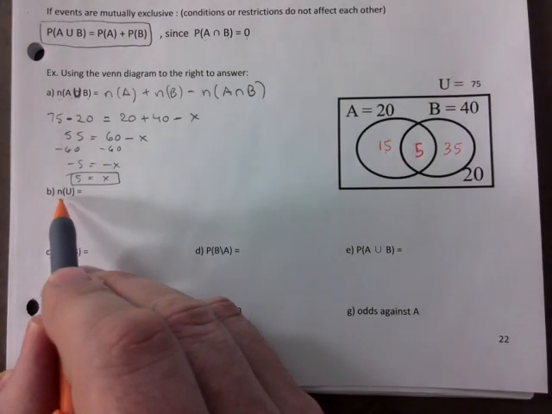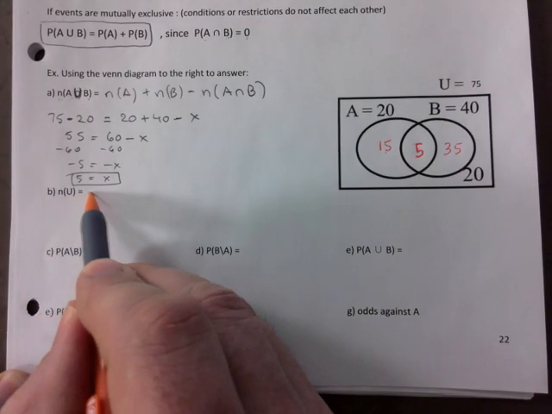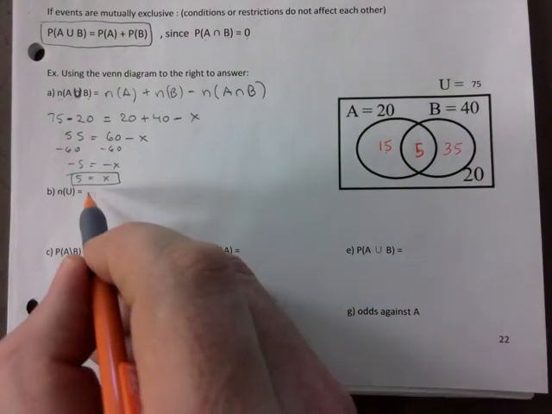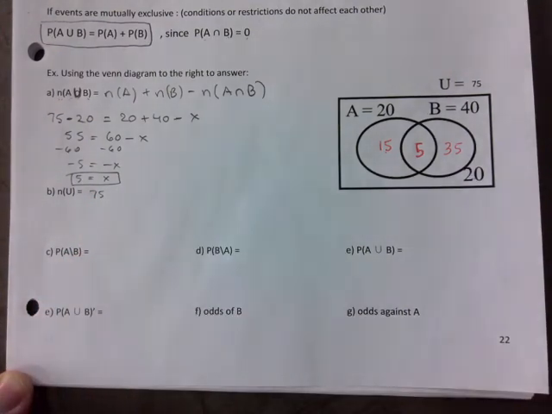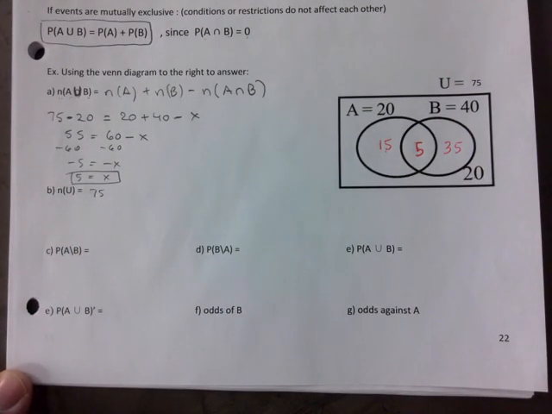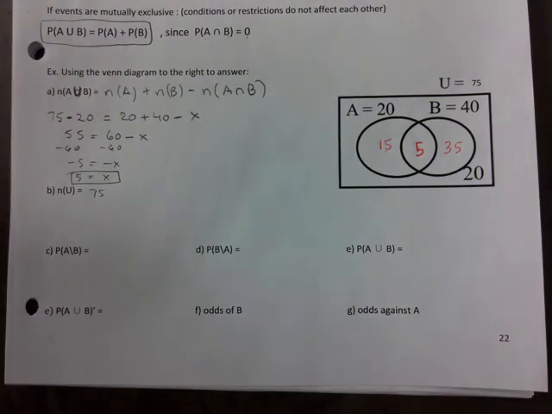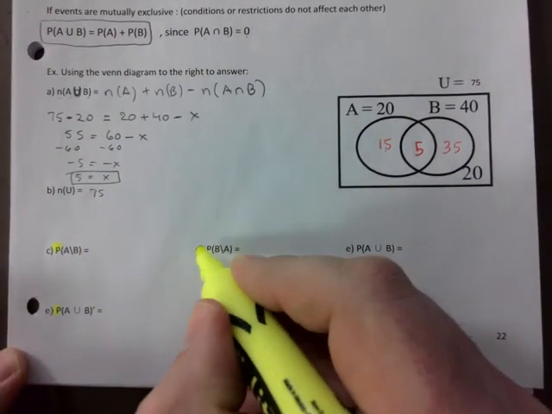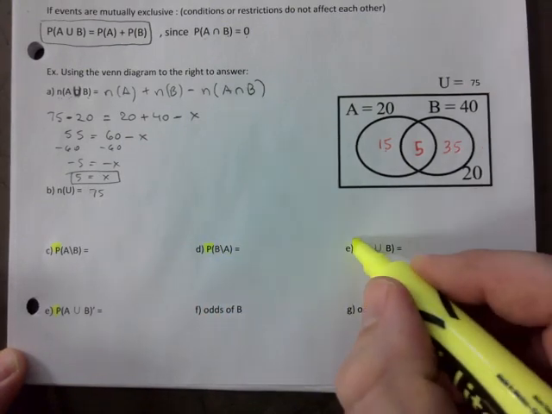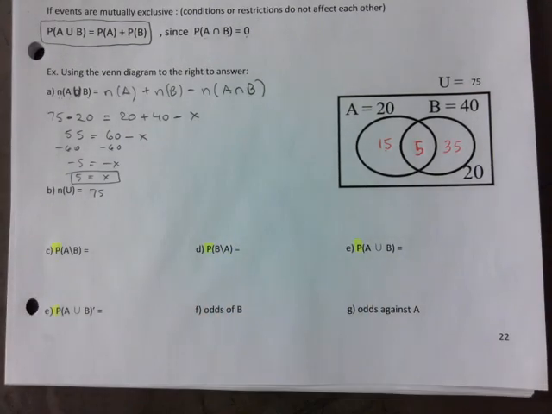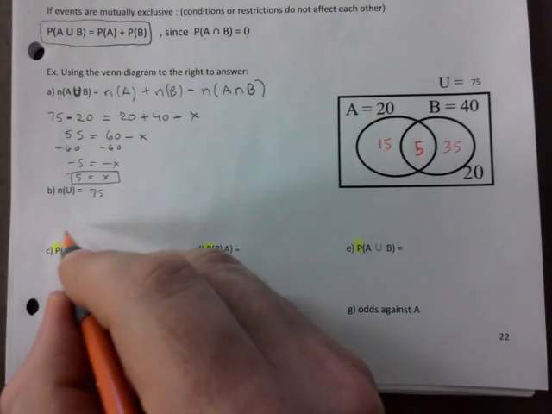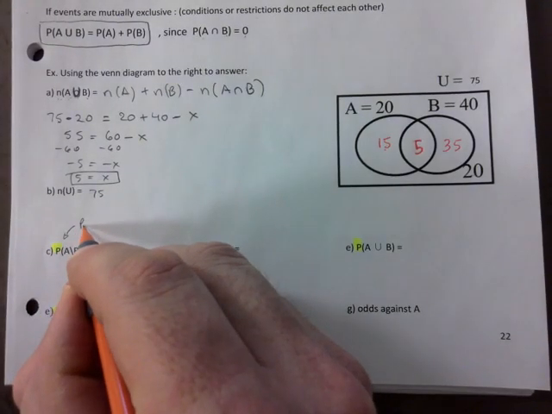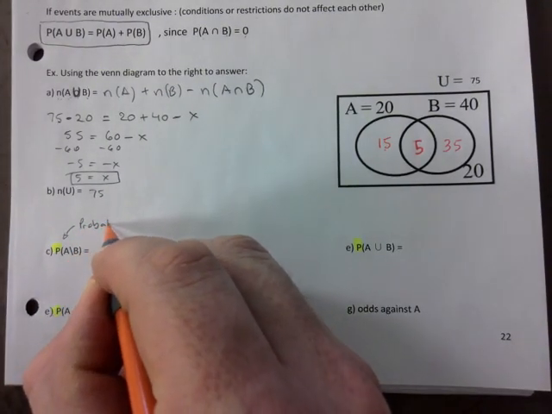Let's just, I guess we know already, n(U) is 75. No surprises there. You can answer that. But now, I want you to notice that now it's all probability. So watch out for when you have a P in front, right? That's a probability.